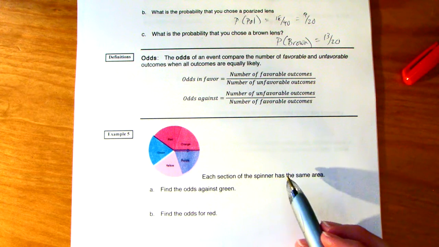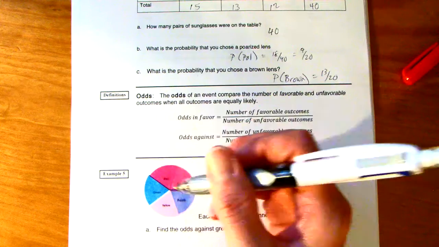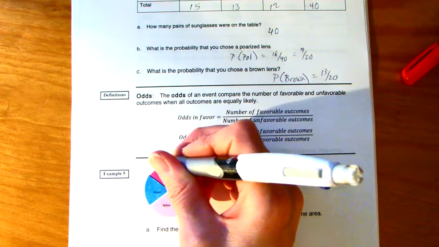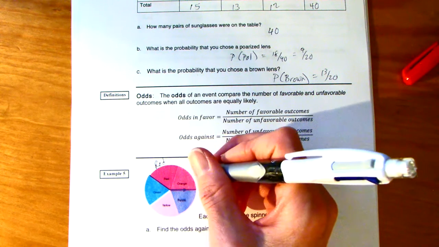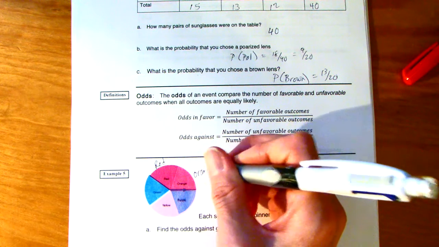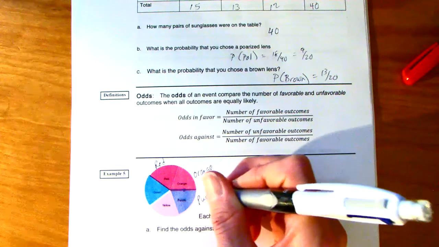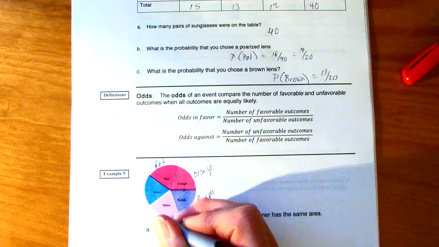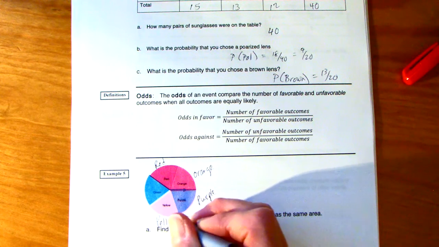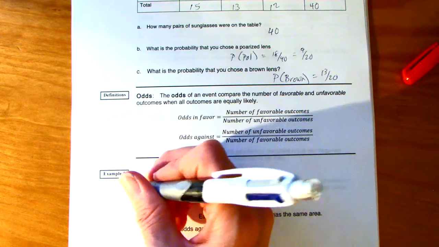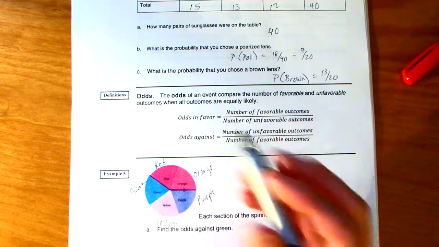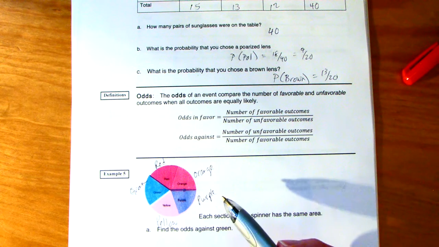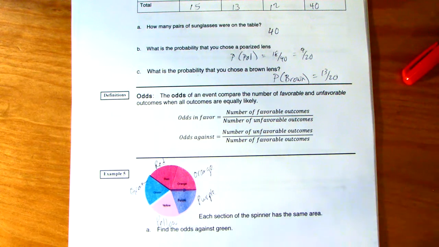So each section of the spinner has the same area. I picked this because it says red. I printed this off my husband's printer. This says orange. Purple. This is yellow. So much for his ink. He's trying to get rid of it. And green. Yeah, so I picked this graph just because when I photocopy in black and white, it'll come out like that.